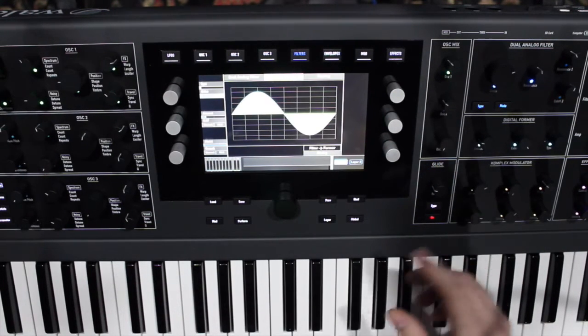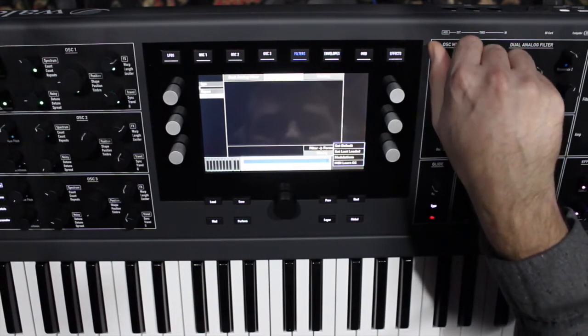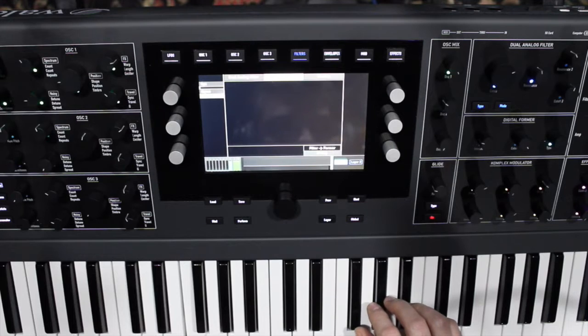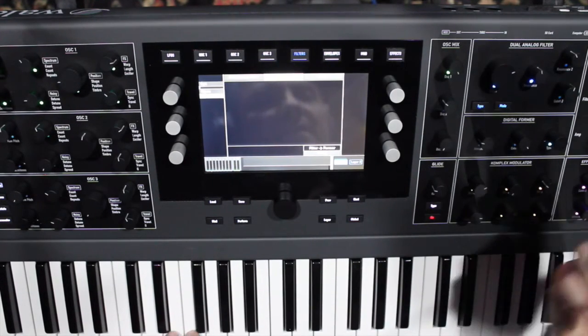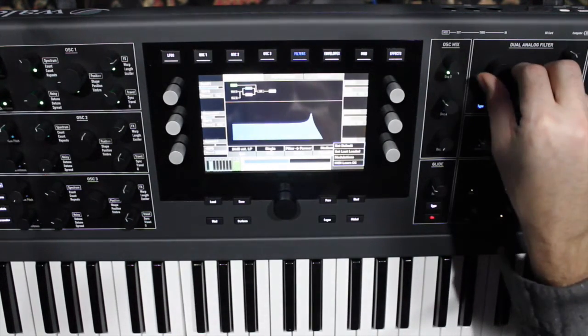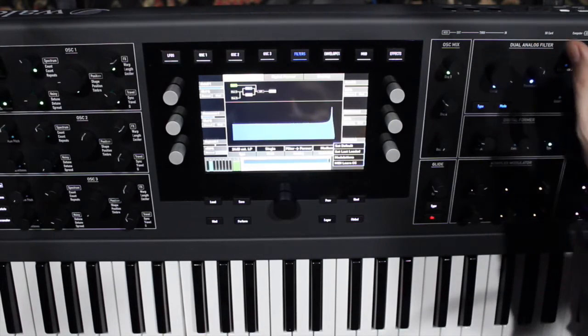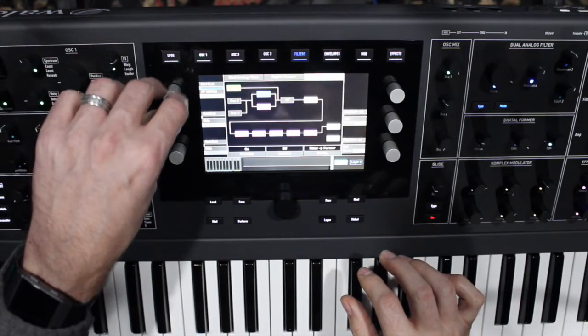I want to go back to the way we had it set before. Turn off the digital former, get some sound again. All right, so we have our main sound. I think we've all heard the basic analog filter quite often. Wait a minute, oops, let me get my routing set up again.